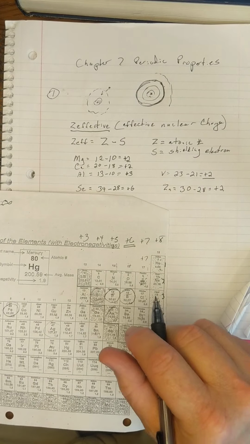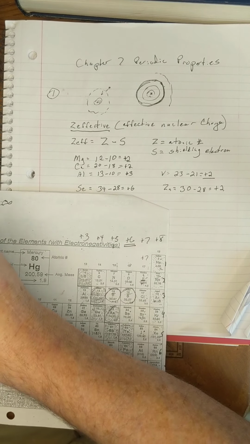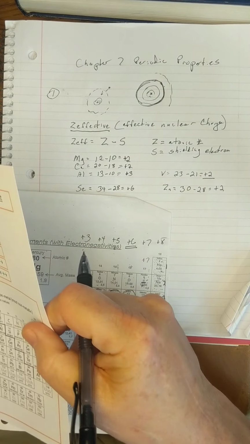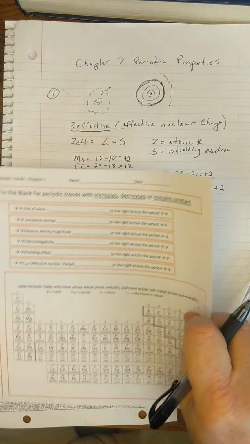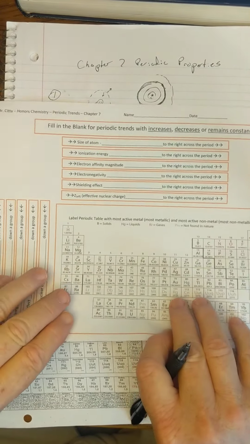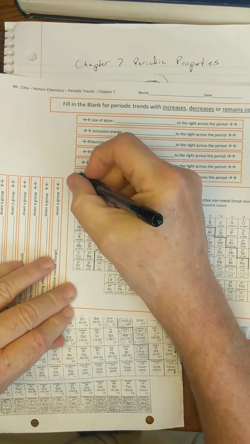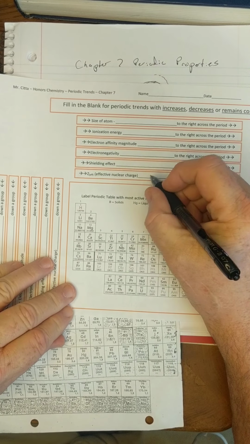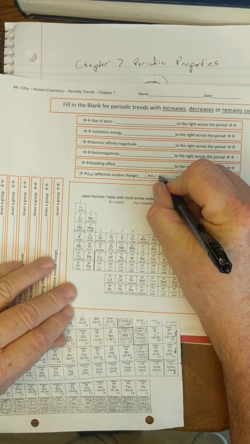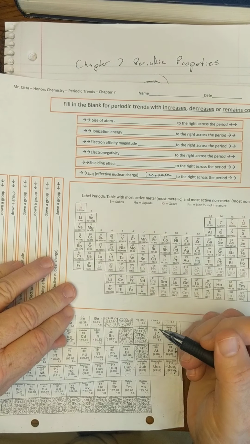Now I made this little chart for you. I know it's at the bottom, but I would say it's the most important trend to know, and I made this up for you guys to know your periodic trends. Z effective increases as you go to the right.